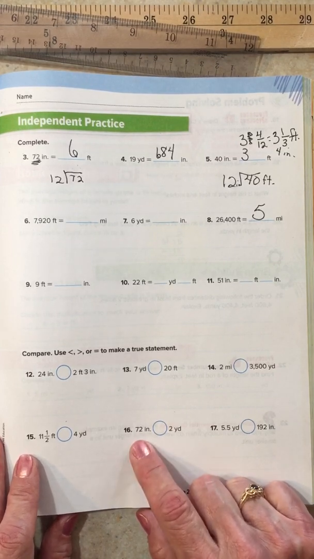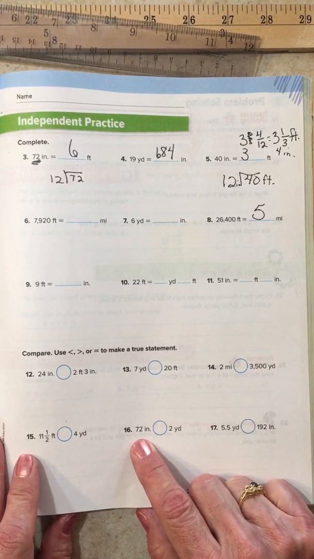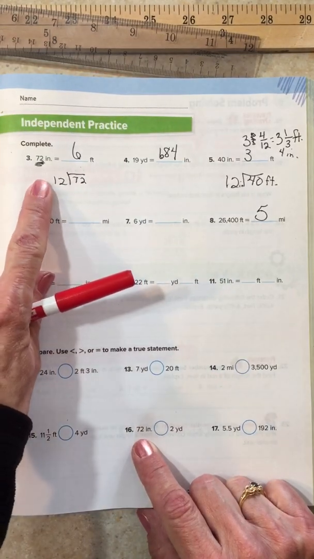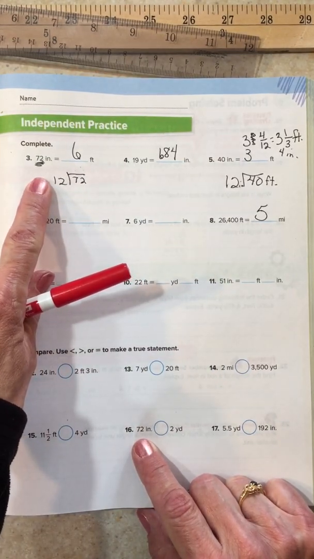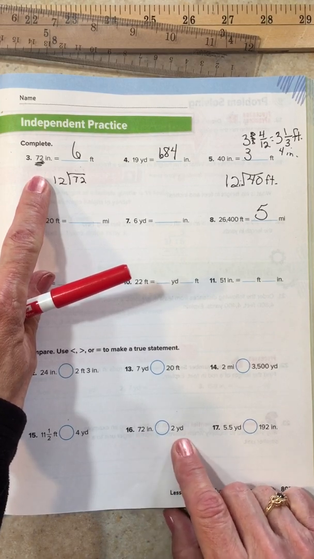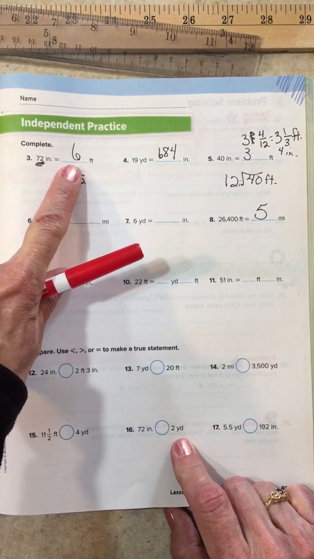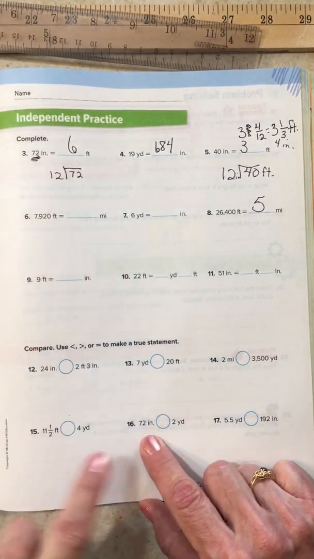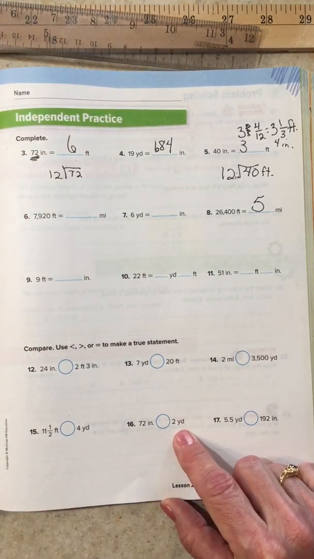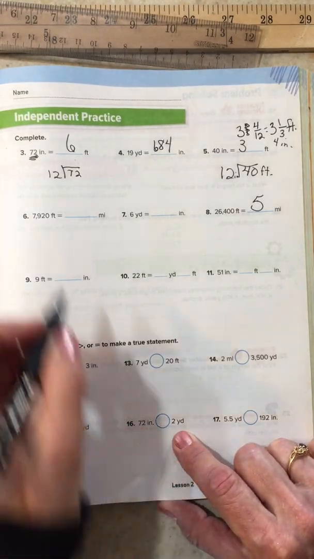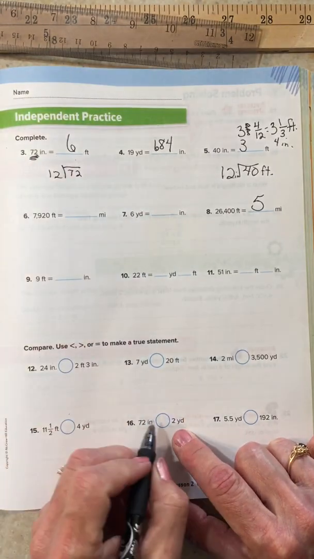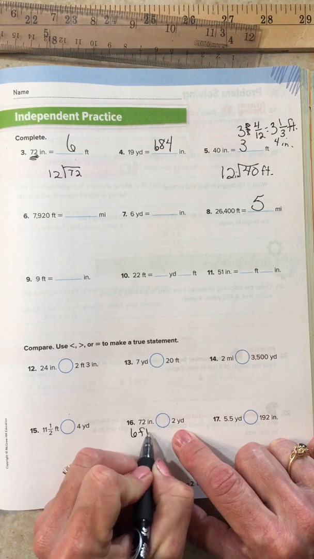If you had 72 inches, we did that up there. We could convert them both to feet so that we could compare them. We said 72 inches earlier was 6 feet. So I'm going to convert both of these to feet so that I can know exactly what they're equal to. If 72 inches is equal to exactly 6 feet, we worked that one out earlier.